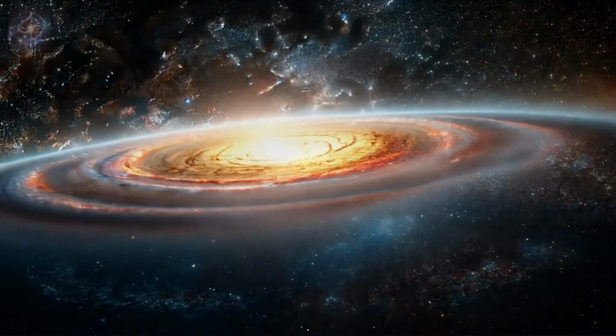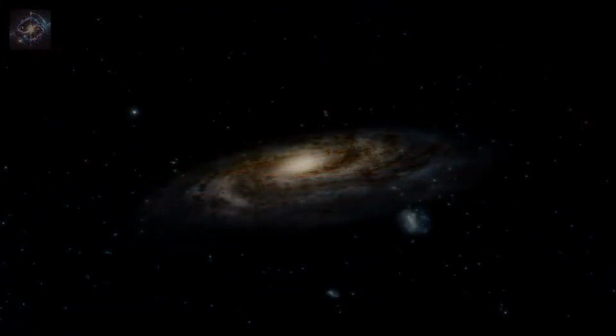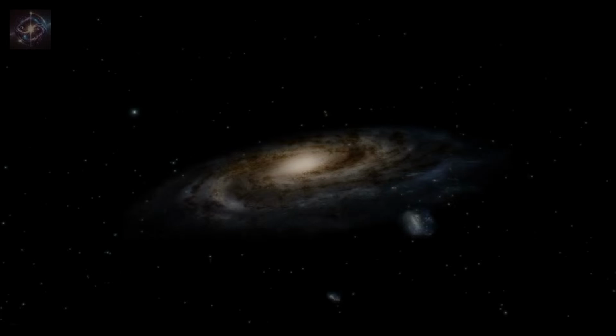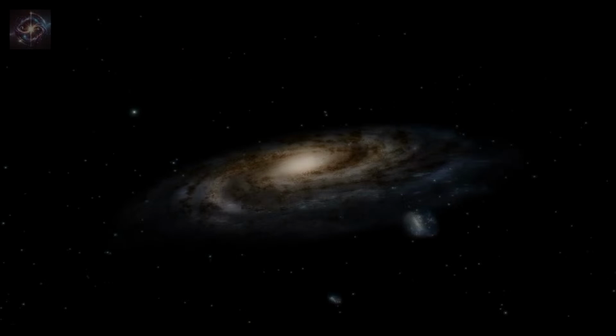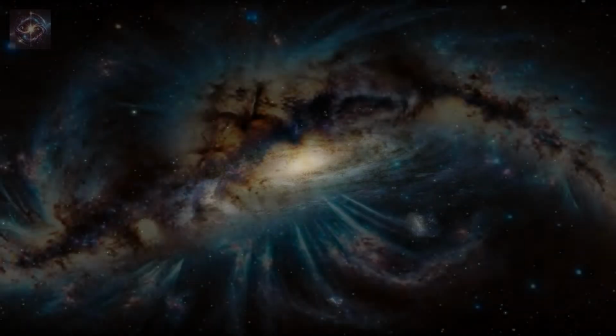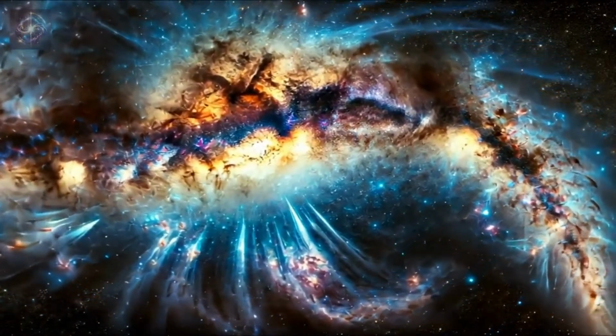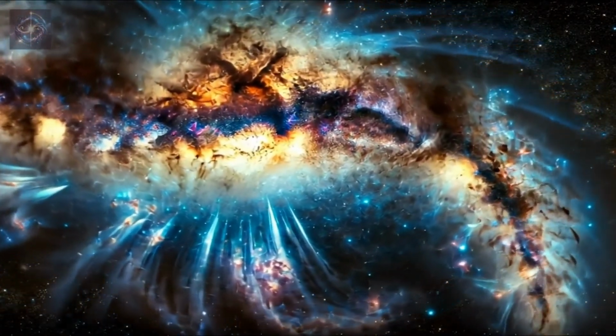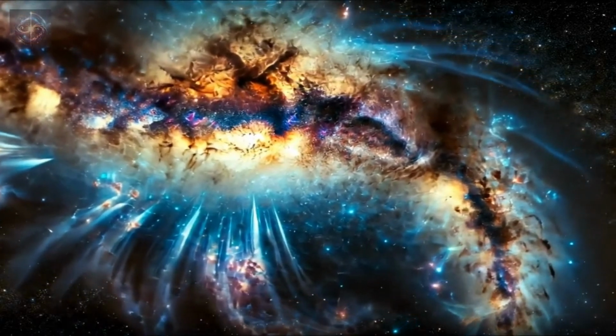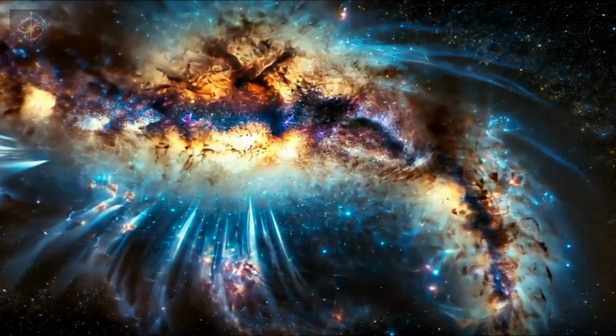galaxy we know today. The history of the Milky Way is marked by countless mergers and collisions with smaller galaxies. Over billions of years, these interactions added mass, introduced new stars, and shaped the structure of the Milky Way. The remnants of these ancient galaxies are still visible today, forming stellar streams and globular clusters that orbit our galaxy.